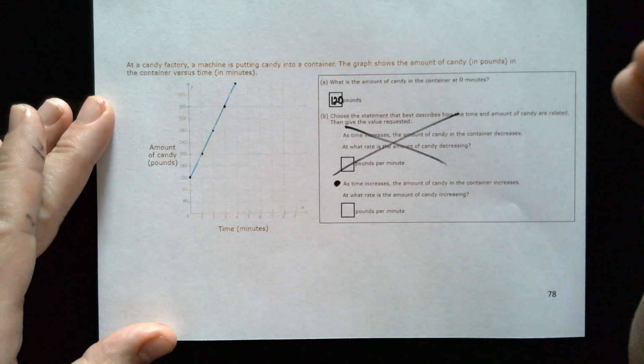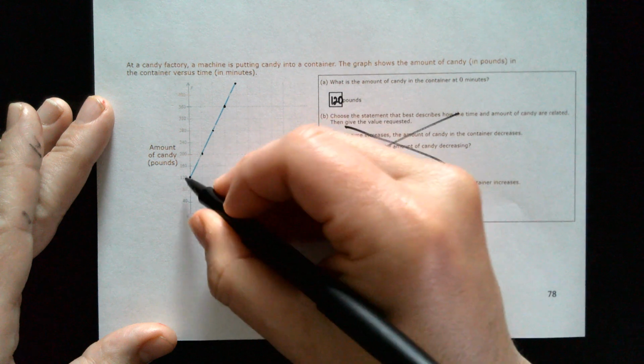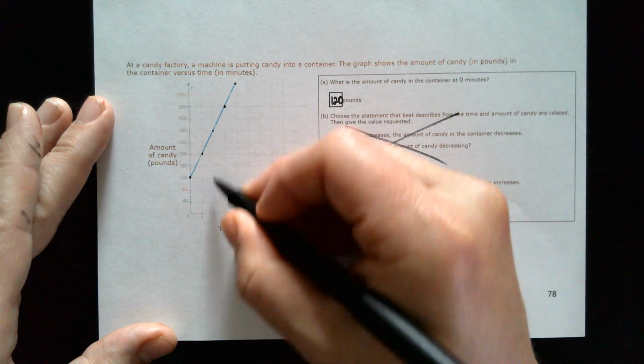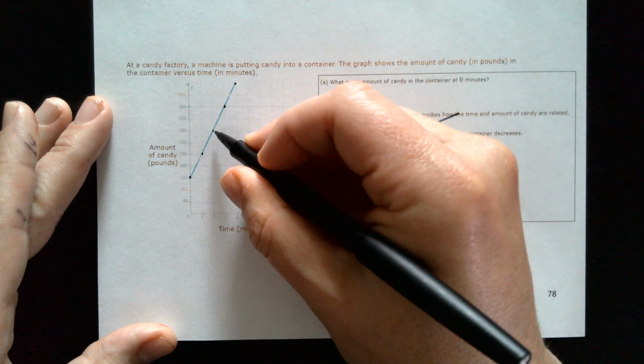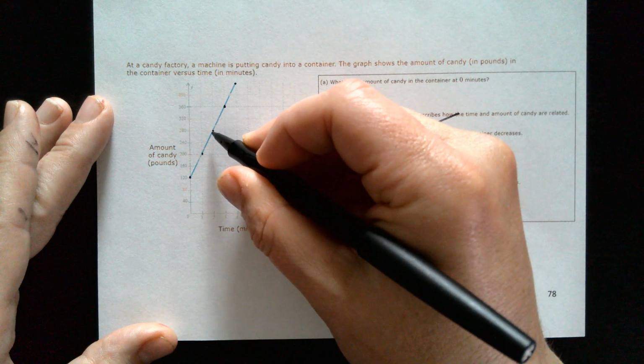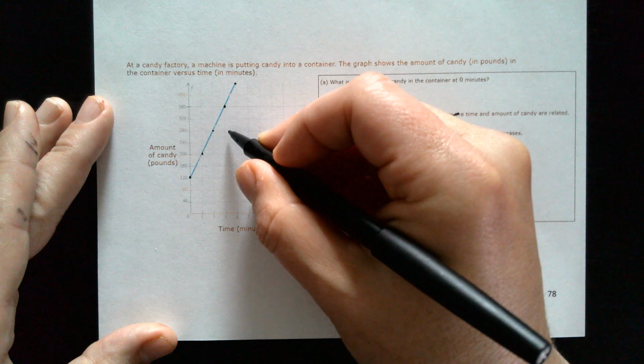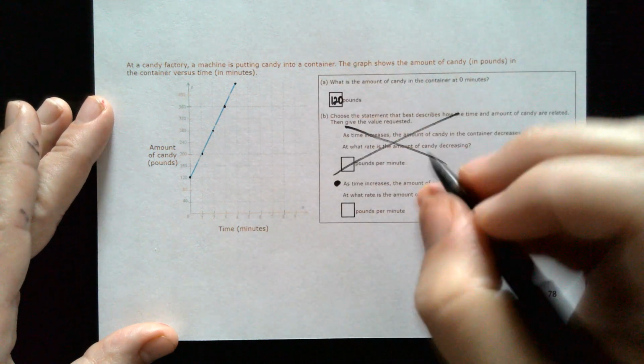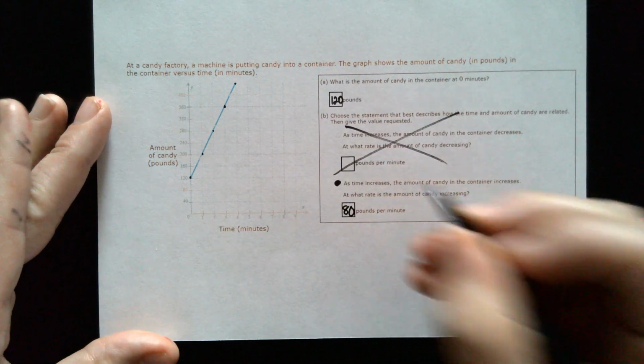I increased 80. So every minute it increases by 80. So at minute 2, it's all the way up here at 280. So increased another 80. After another minute, it should be another 80, which would be 360, and that works. So it's 80 pounds per minute is the rate that it's increasing.